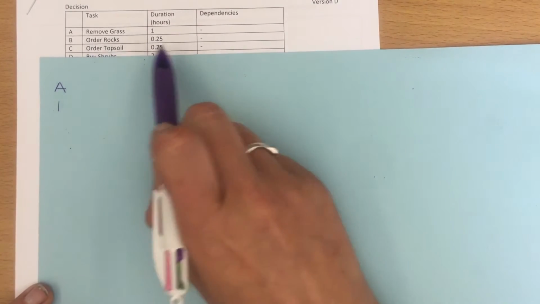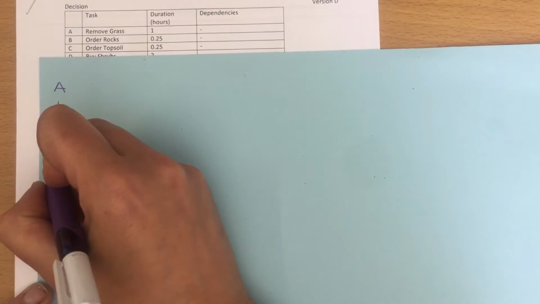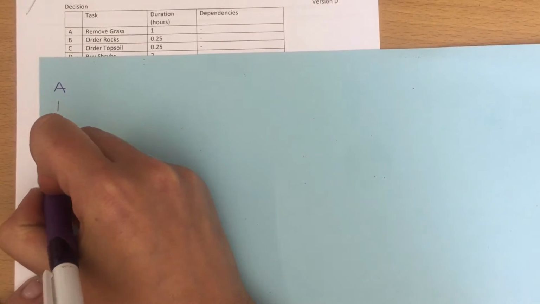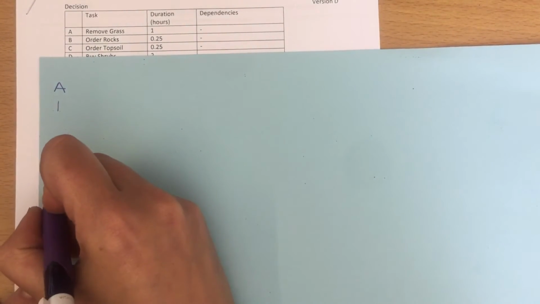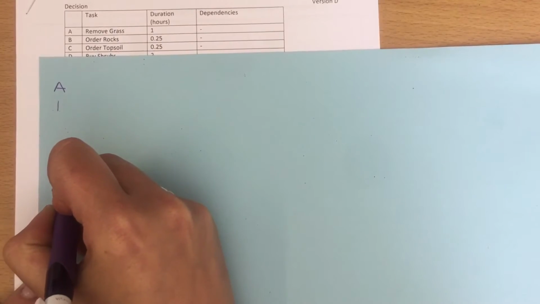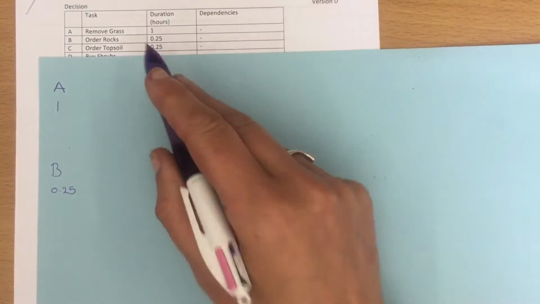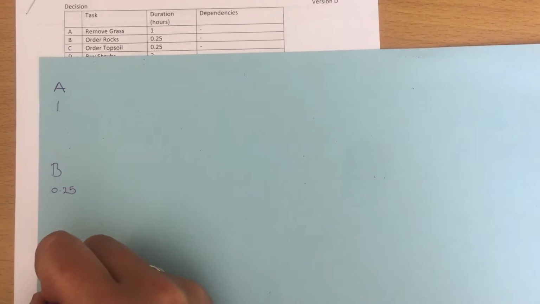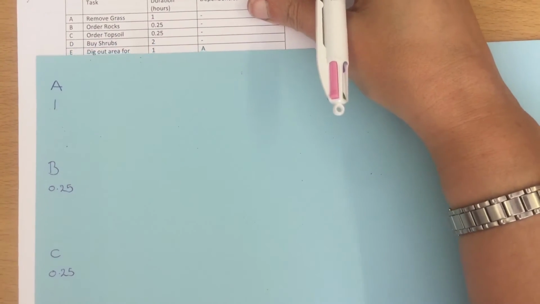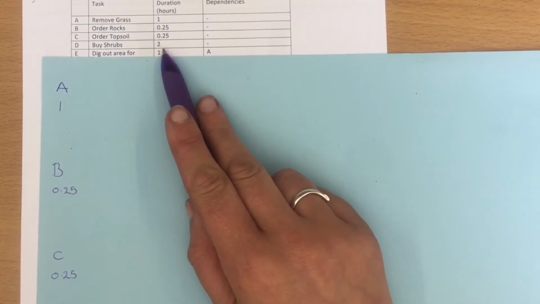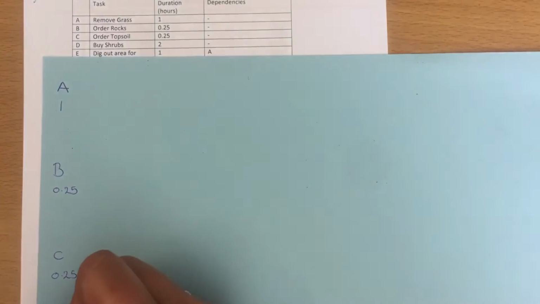We've got the rocks, nothing before it, but takes 0.25. We've got C, nothing before it, takes 0.25. And D, nothing before it and takes 2.